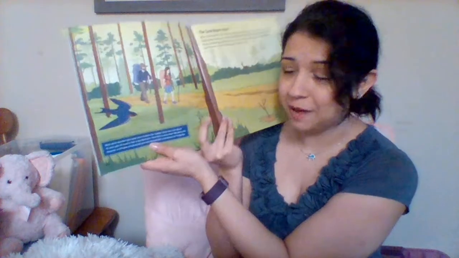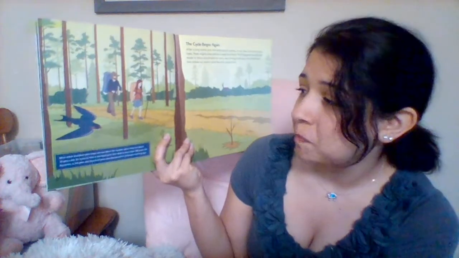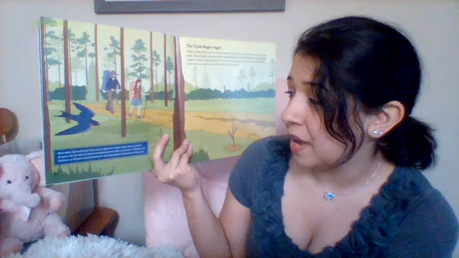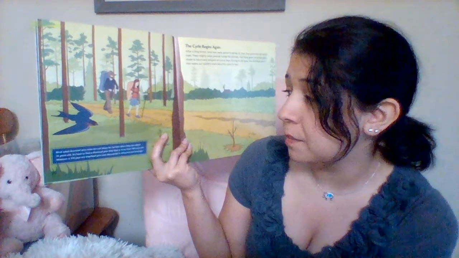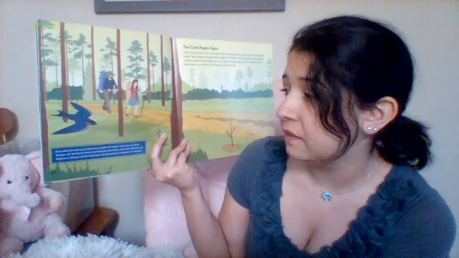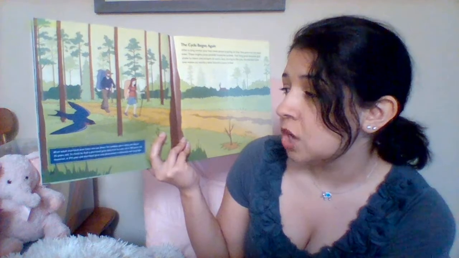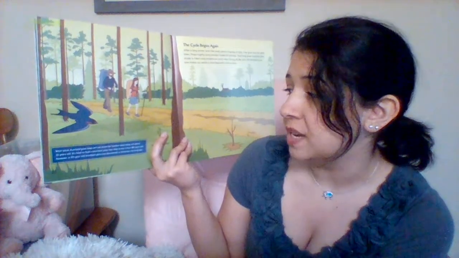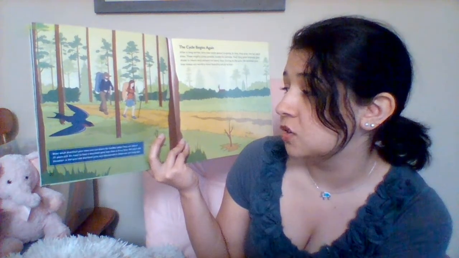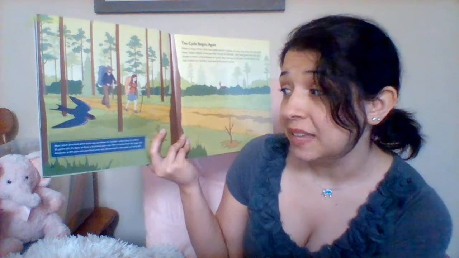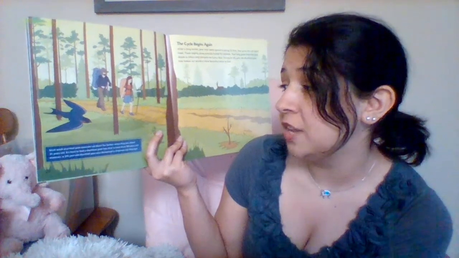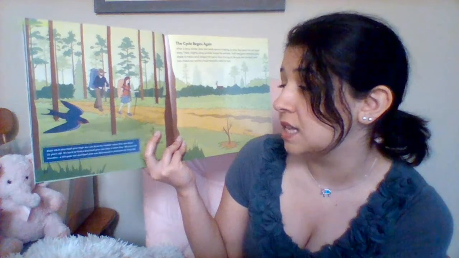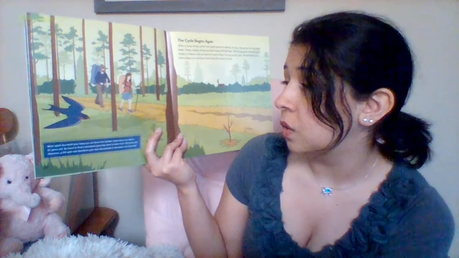And here we have our little fun fact. Most adult shortleaf pine trees are cut down for lumber when they are about 35 years old. It's hard to find a shortleaf pine tree that is more than 100 years old. However, a 314-year-old shortleaf pine tree was discovered in Arkansas not long ago.